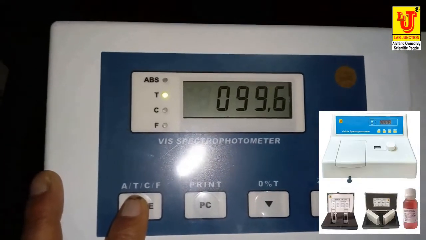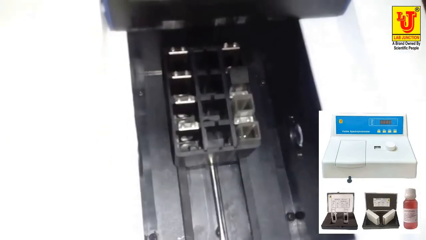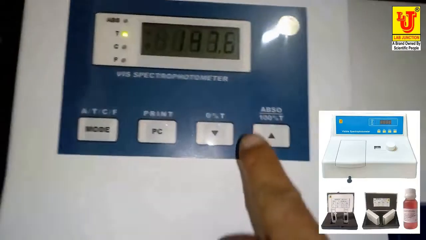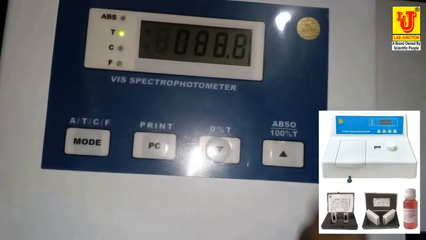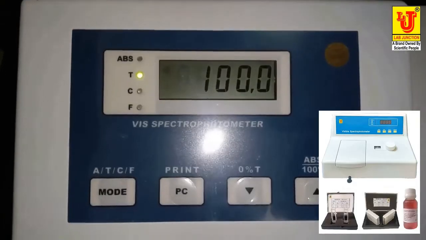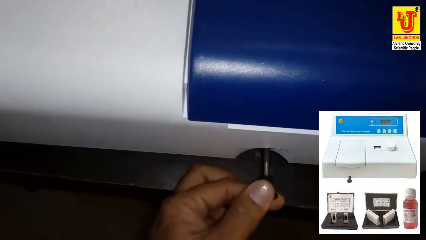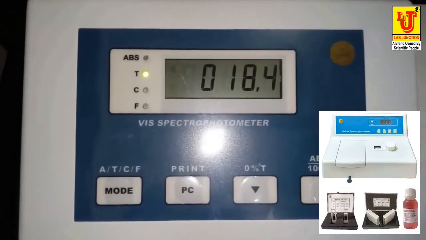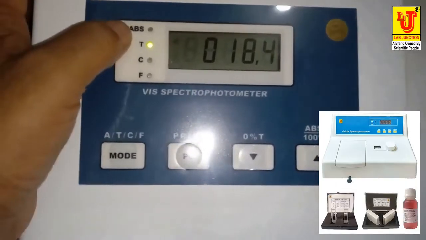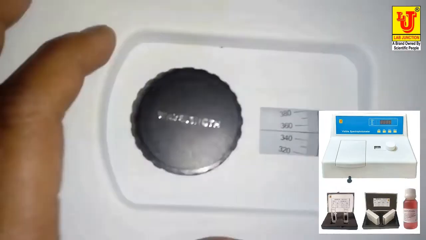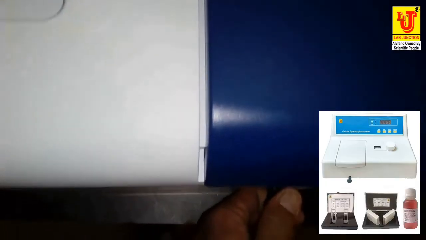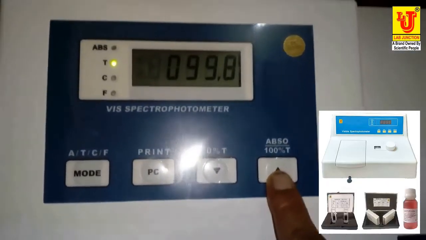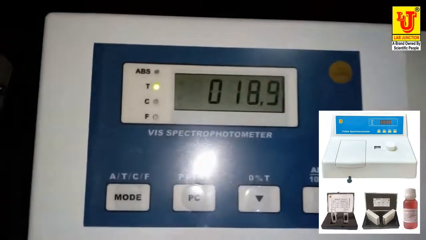And same as in the transmittance mode, just with the blank solution on number 1, press this 100% T button, 100% transmission will be adjusted, and slide to number 2. The reading will be displayed on the display like this. In the 2 modes, the operations are the same. First adjust the wavelength, then do the blanking with your blank solution. Press this button, it will zero, and slide in the testing solution. It will give you the reading.